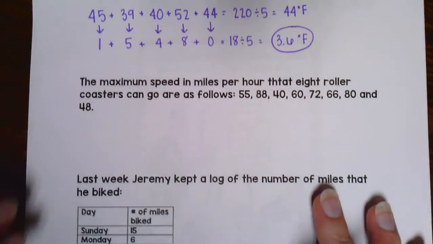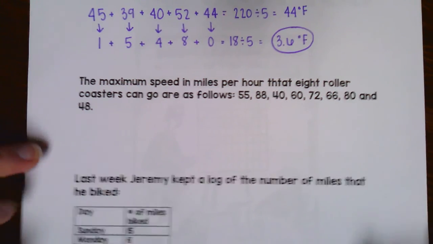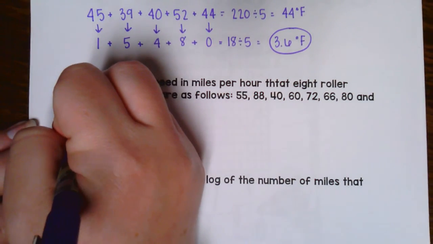Okay. The maximum speed in miles per hour that 8 roller coasters can go are as follows: 55, 88, 40, 60, 72, 66, 80, and 48. So let's find the average.